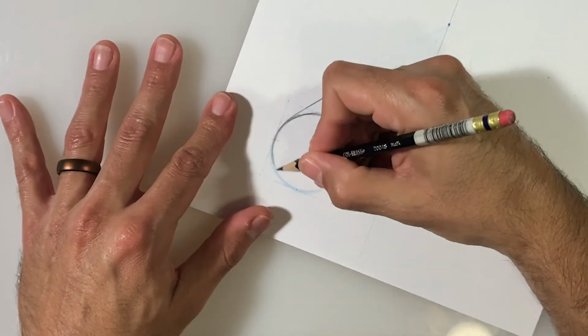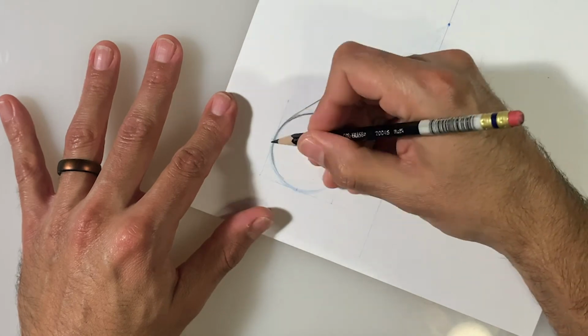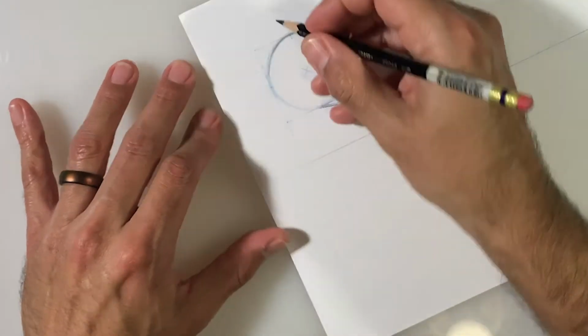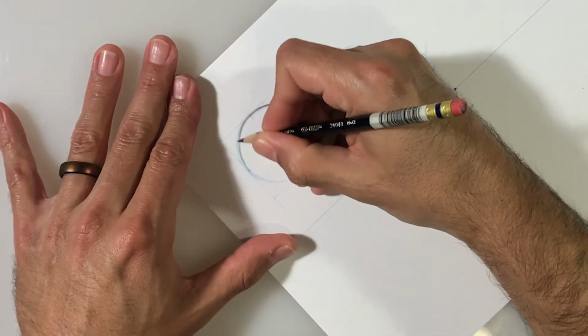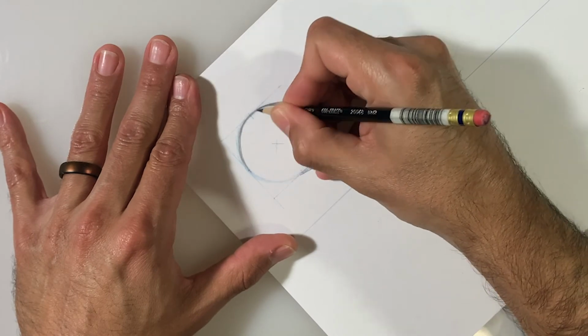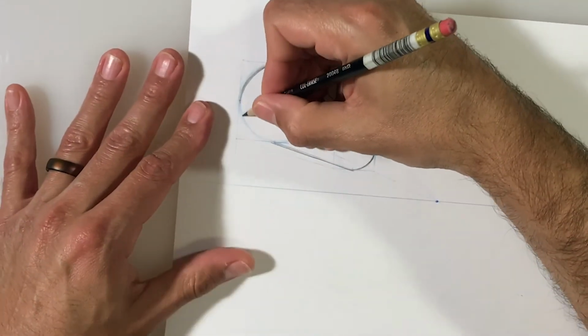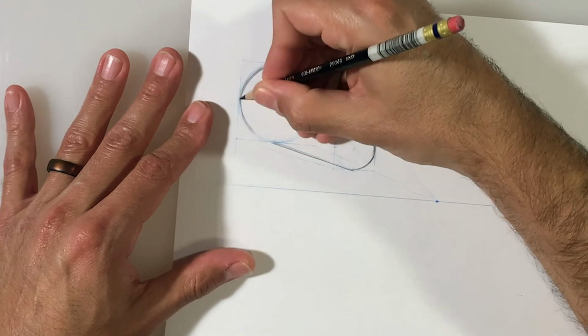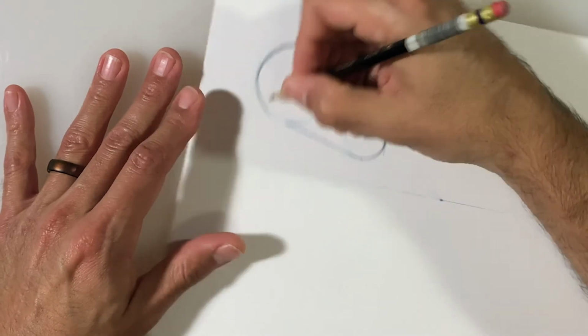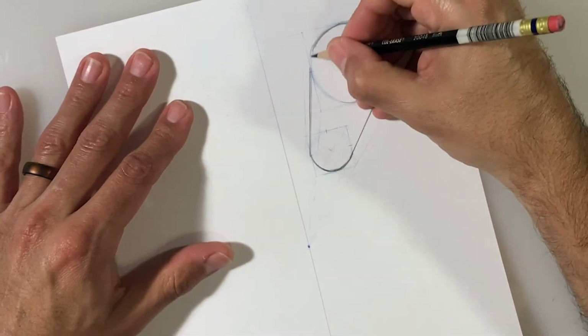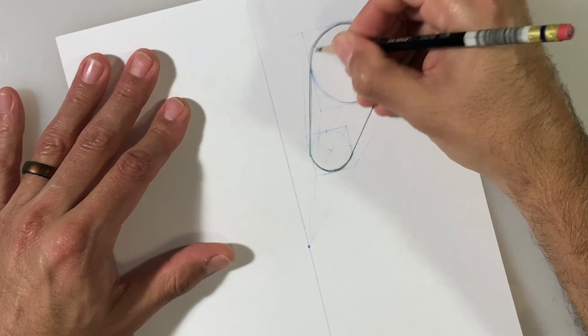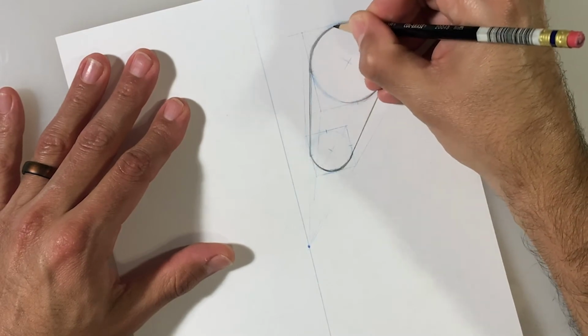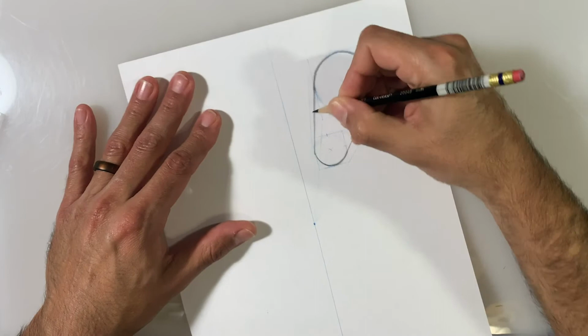And my hand likes doing that kind of curve. So I'll turn the paper all the way around so I can keep my hand in its most comfortable position, even if these pegs get in the way.